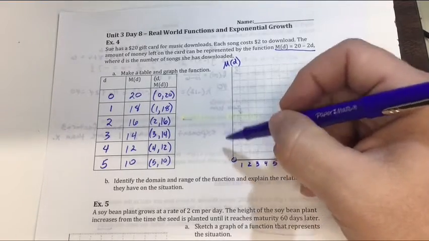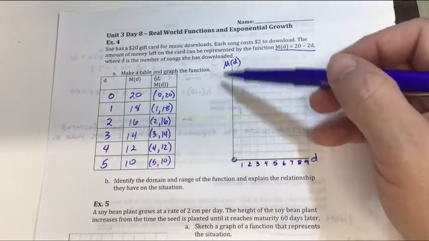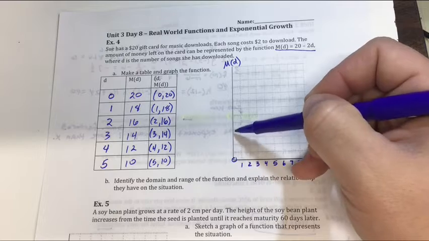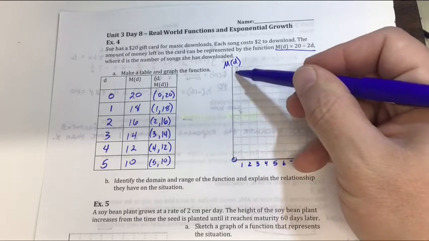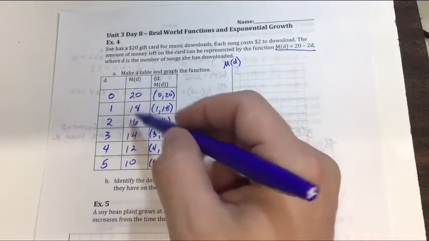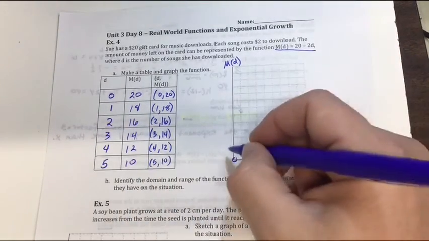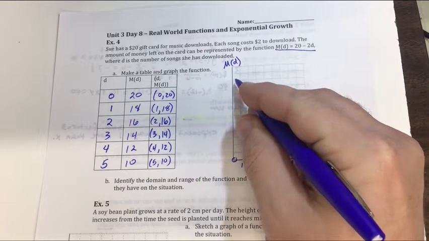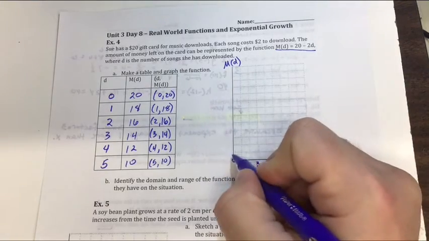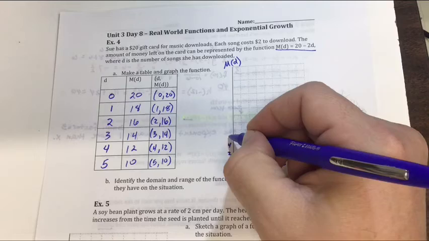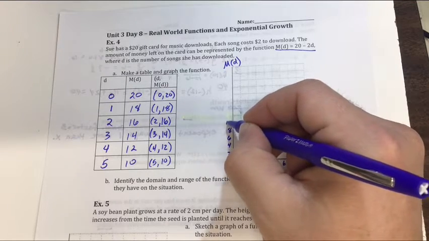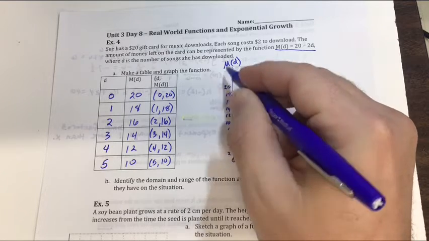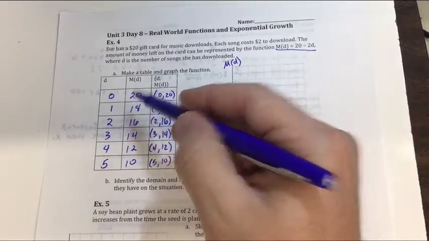But then we always want to make sure we include the right scale for our output. The highest value I go to is a 20. If I count by ones here, 2, 3, 4, 5, 6, 7, 8, 9, 10, 11, 12, 13, I can't get all the way up there. In fact, I wouldn't be able to get most of these outputs on the graph. So I'm going to count by 2's instead. 2, 4, 6, 8, 10, 12, 14, 16, 18, 20, 22, 24, 26. So I'm just going to count by 2's for every line. And really, I don't have to go any higher because that's my highest value I have.